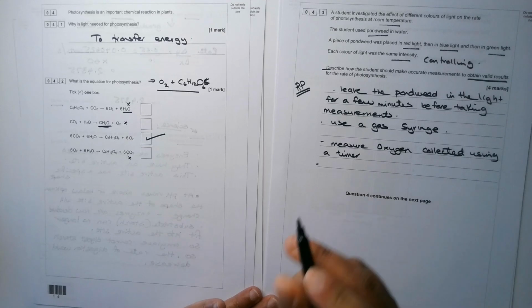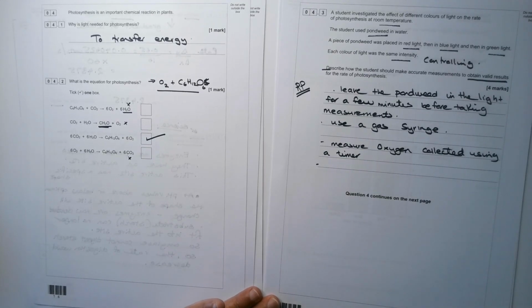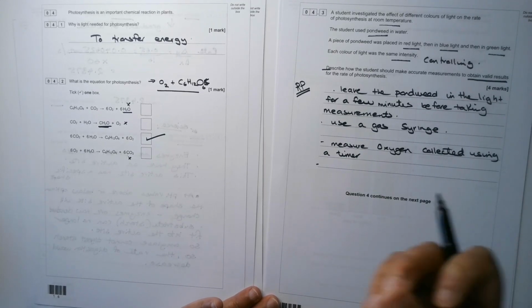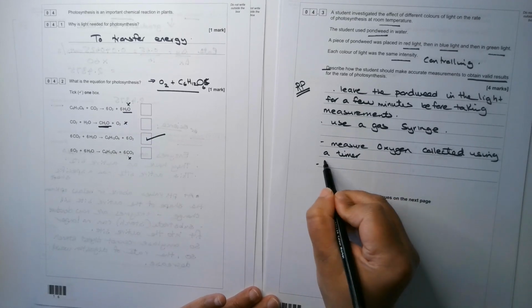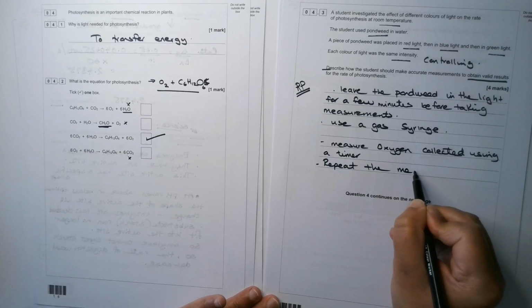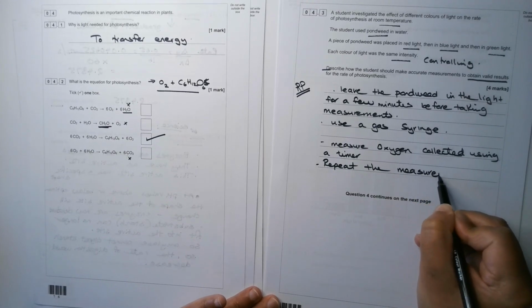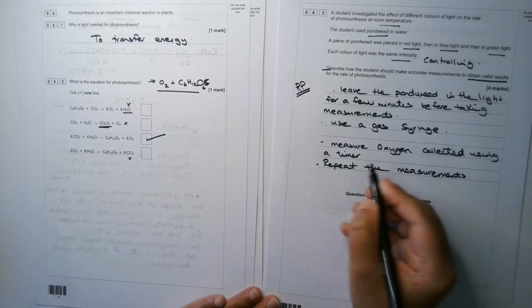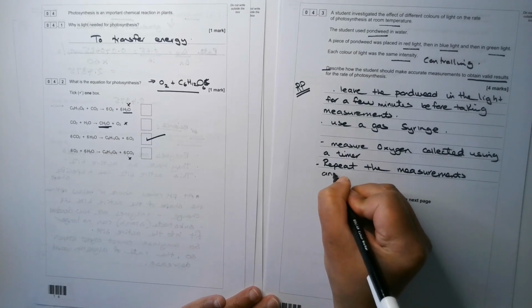And then whenever you have a question like this where it talks about how would you obtain valid results, always write this down. Repeat the measurements and calculate a mean.